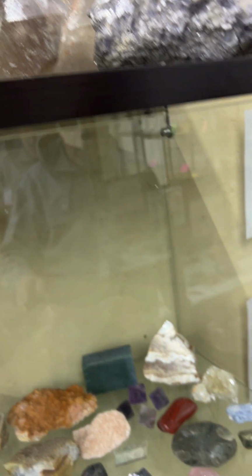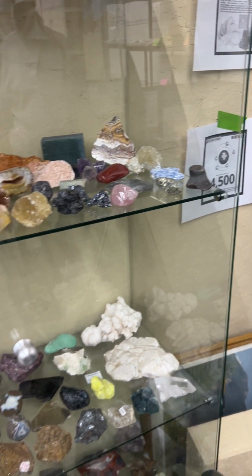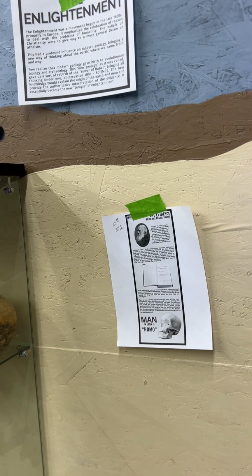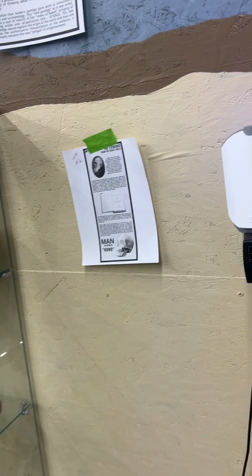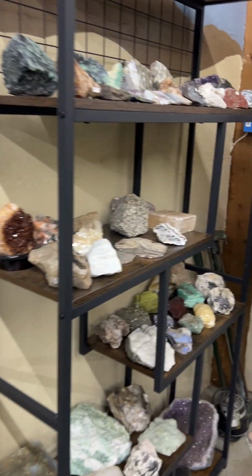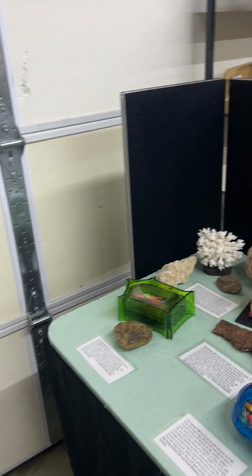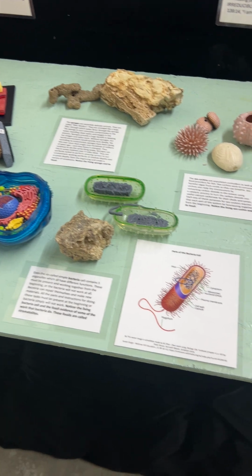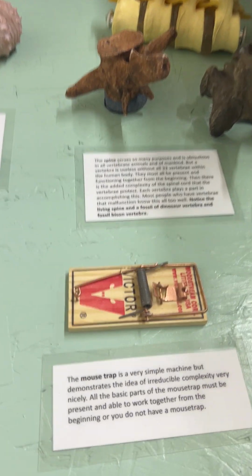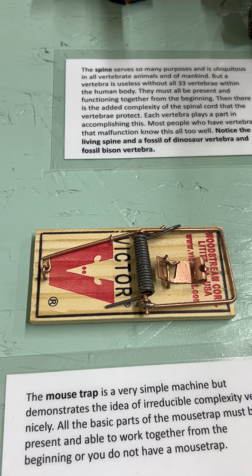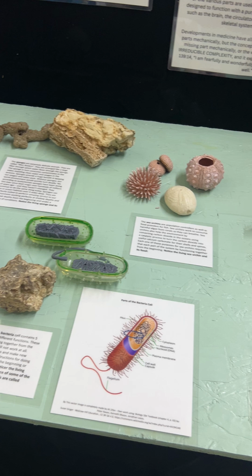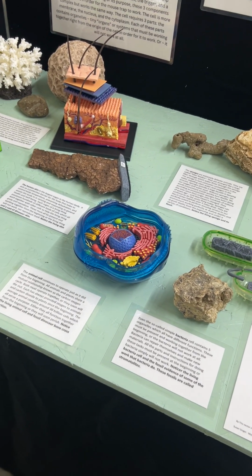We have a display on the Enlightenment also. We don't have that up, but the Enlightenment is really what caused man to start changing his views of the evidence. And a lot of that's tied up here. One of the things is what we call irreducible complexity. And the very simple idea is that a very simple mousetrap has three parts to it that must be there in order for it to work. And if any one of those parts are gone, it won't work. And it's the same with the cells and the different things of life.